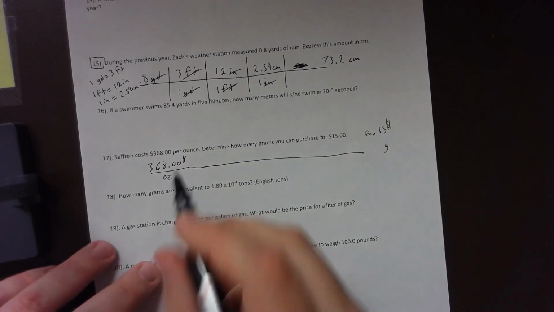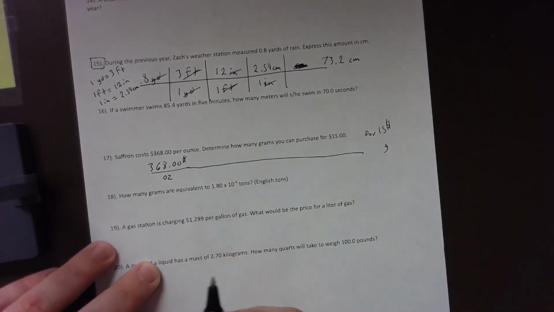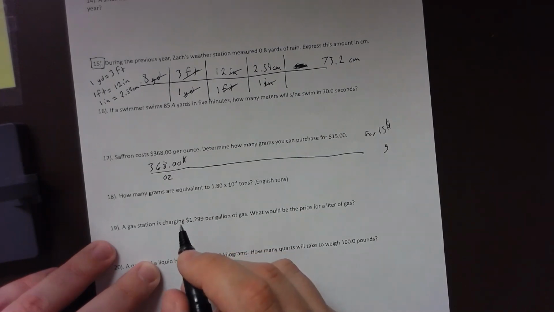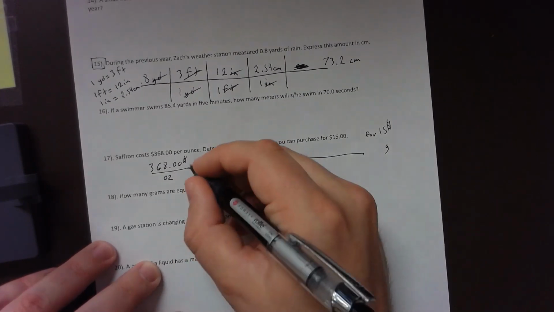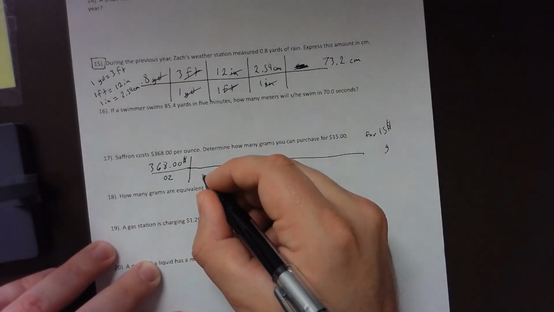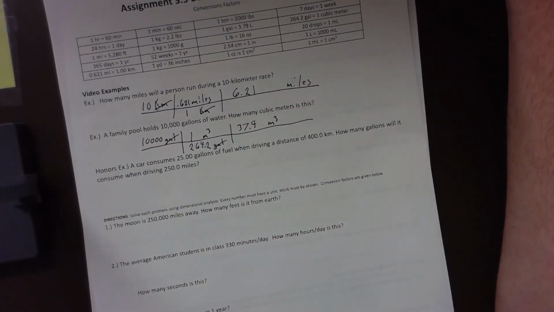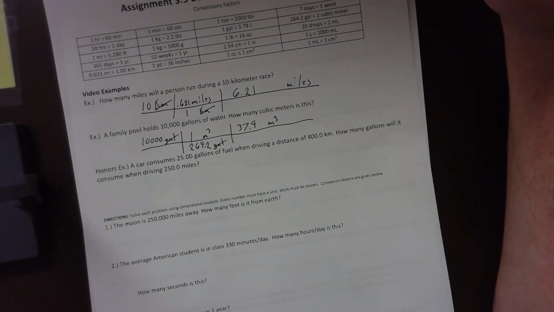So we have to start out with finding how much it costs per gram. That makes sense? So we're going to do grams on bottom and ounces on top. Now we need to look over here and see how many grams are per ounce. Uh-oh, we don't have that on here, so we don't see how many exact grams there are per ounce.